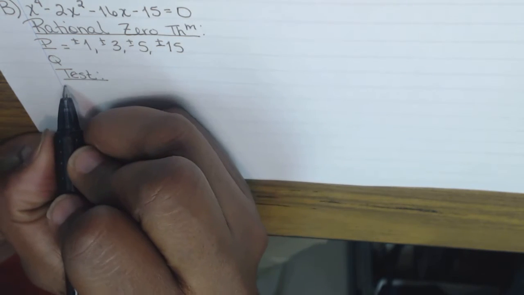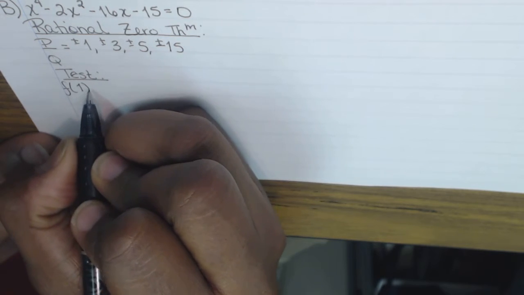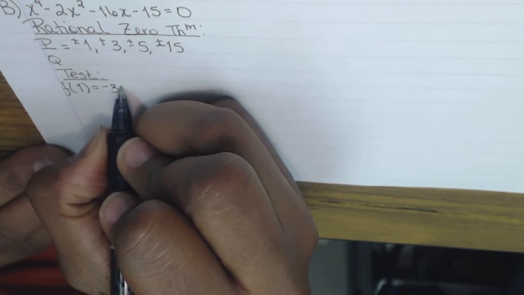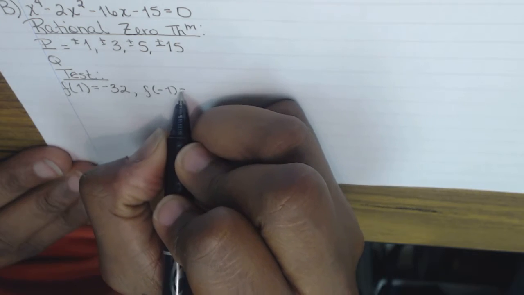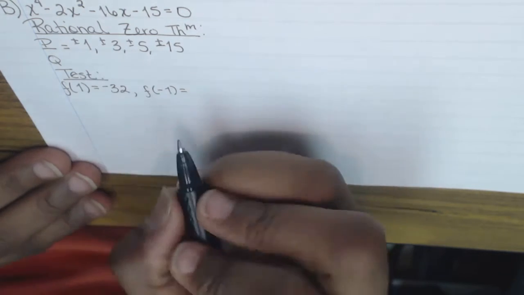And the first number I'll test is f of 1. That will give me a negative 32. That's not going to work. So we'll try f of negative 1. That gives me 0.